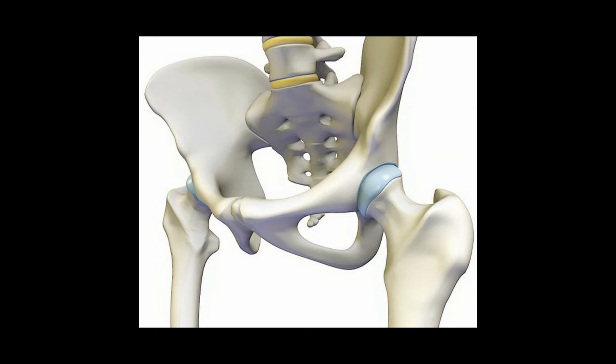Because the hip can pretty much do everything anyway, there are not many accessory movements in the hip. Pretty much all we can do is distract it, so we can actually do an accessory movement where we apply an inferior and lateral glide or a distraction to the hip, and we can actually slightly pull the femoral head away from the acetabulum.